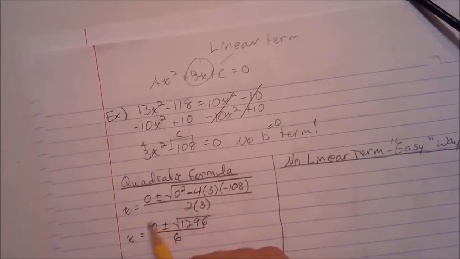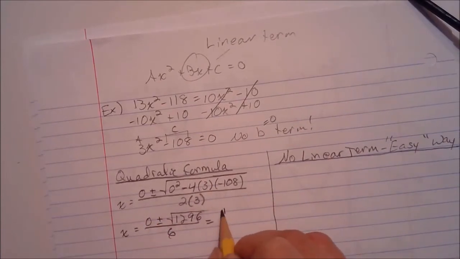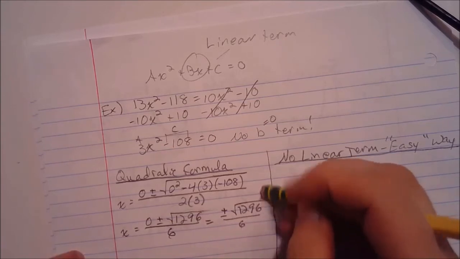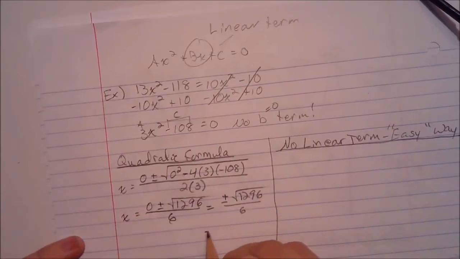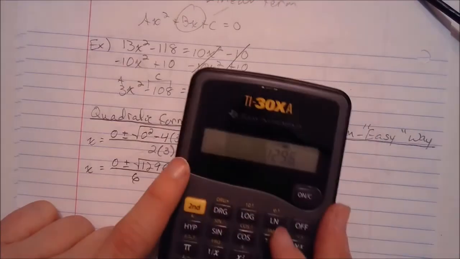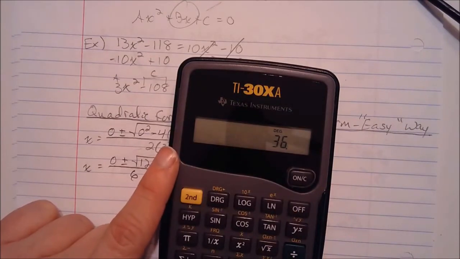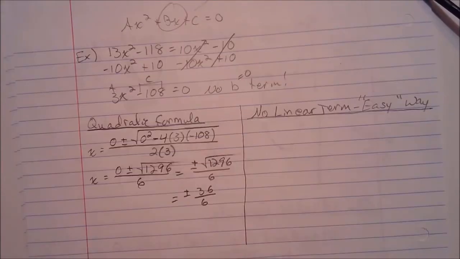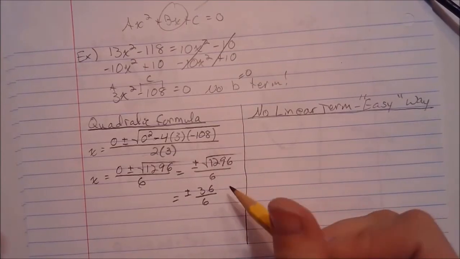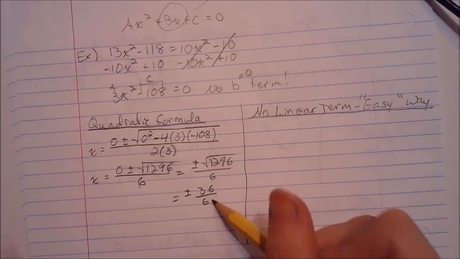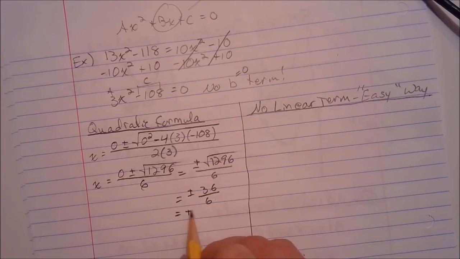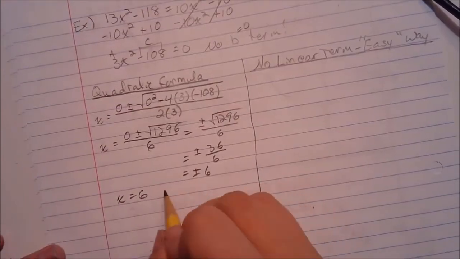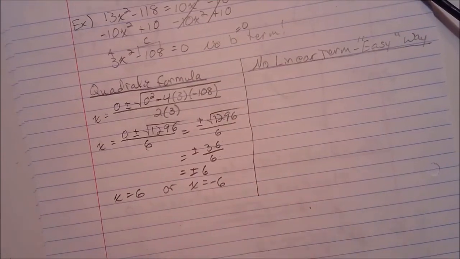Okay, 0 plus or minus. I'm just going to rewrite this as plus minus square root of 1296 over 6, because I don't really need the 0 anymore. And then let's see, what is the square root of that? So I have 1296 square root is 36. So plus or minus 36 over 6. And this is going to turn out real nicely for us because 36 divided by 6 is just 6. So plus or minus 6. And when you see plus or minus, that just means your solutions are x equals positive 6 or x equals negative 6. Okay?